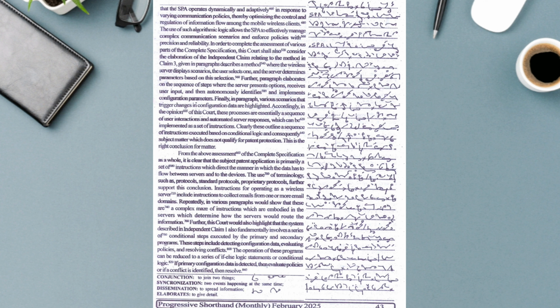Instructions for operating as a wireless server include instructions to collect emails from one or more email domains repeatedly. The various paragraphs would show that these are a complex maze of instructions which are embodied in the servers and which determine how the servers would route the information. Further, this code would also highlight that the system described in independent claim 1 also fundamentally involves a series of conditional steps executed by the primary and secondary programs. These steps include detecting configuration data, evaluating policies, and resolving conflicts. The operation of these programs can be reduced to a series of if else logic statements or conditional logic: if primary configuration data is detected, then evaluate policies, or if a conflict is identified, then resolve.